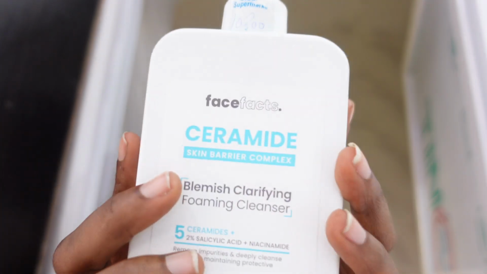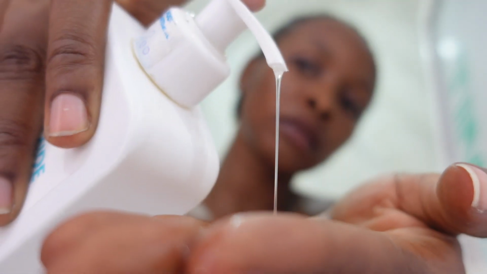For this method, we are going to wash our face together. I hope you're doing this with me. You're not just sitting there watching me. This is a practical tip. You're supposed to be doing it with me, unless you're at work. But if you're at home, I don't see what is stopping you from doing this right now. So we're going to take our cleanser, whatever cleanser you're using. I'm using Face Facts, to wash our face.